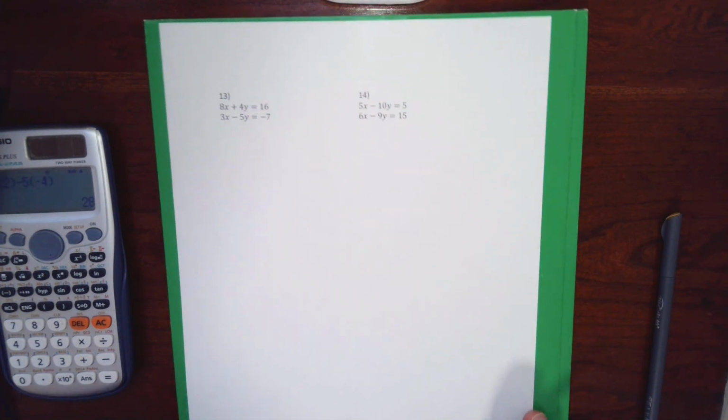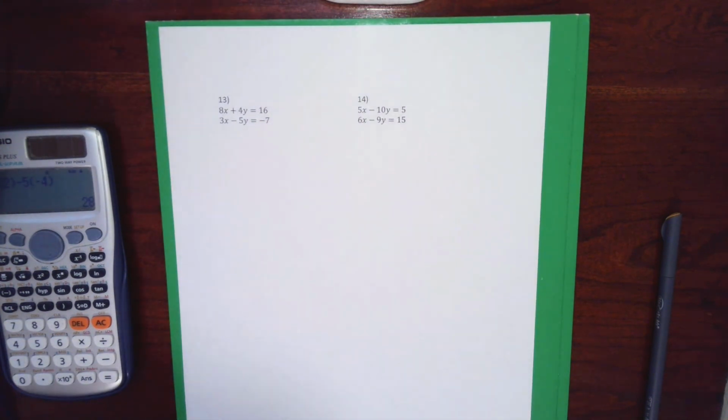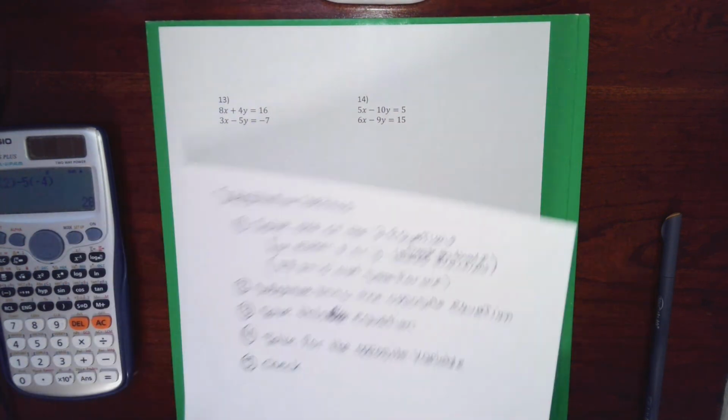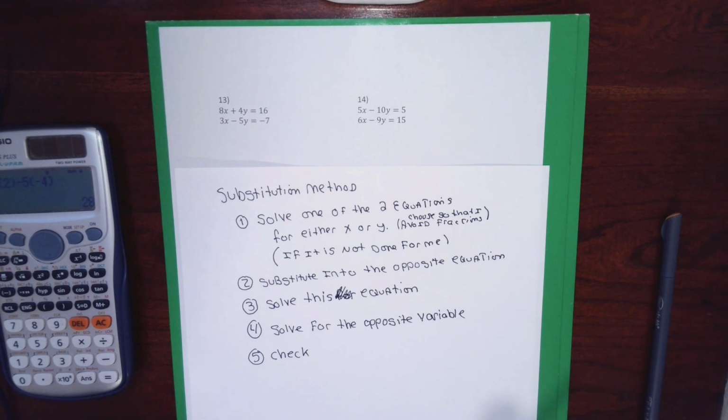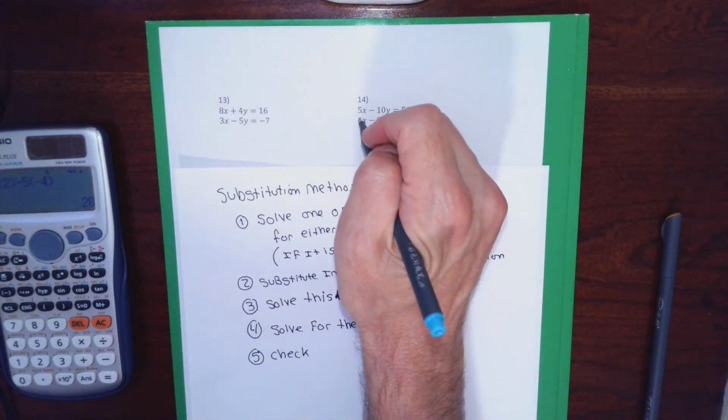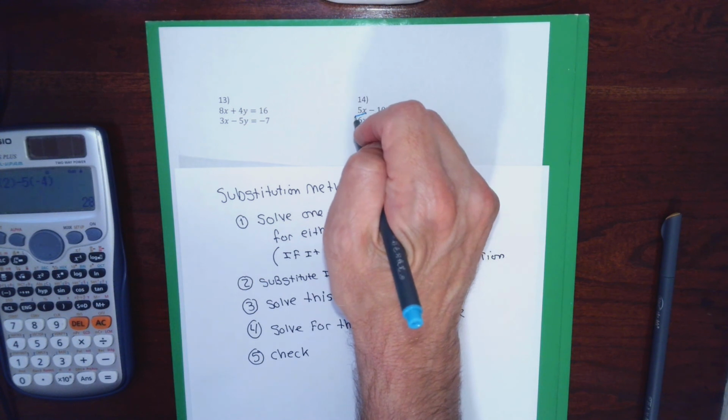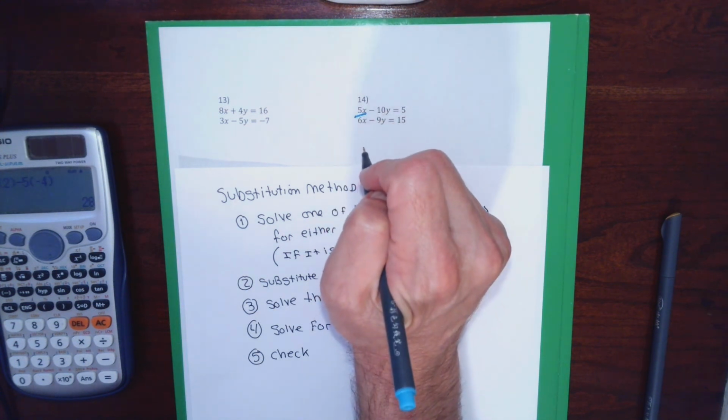All right, 14, I have to be clever. I have to do step 1 because neither equation is solved for x and neither equation is solved for y. When I have to solve for a variable and none of the variables have 1s in front of them, I look at the smaller numbers. In problem 14, the smallest coefficient is 5.